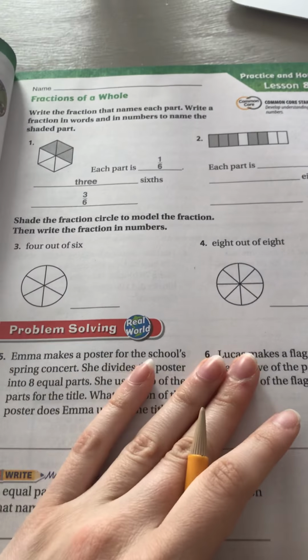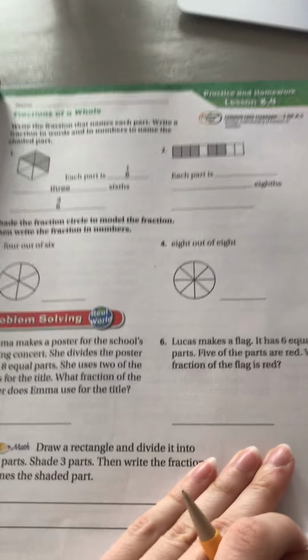For homework tonight, it's just going over today's lesson. Refer back to it if you need some help. Call me with any questions and I will be here.